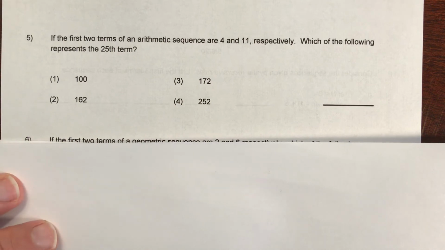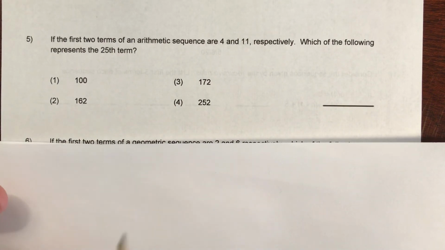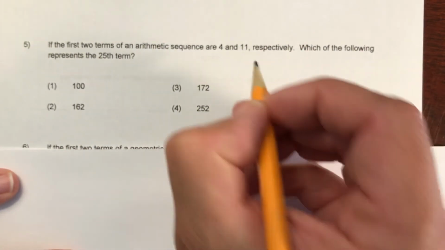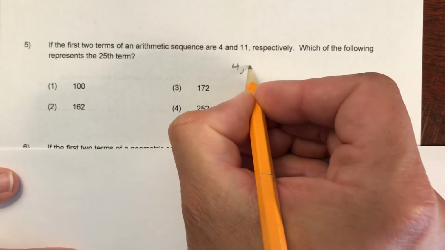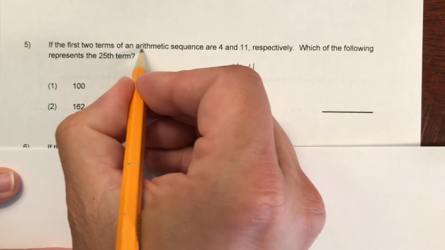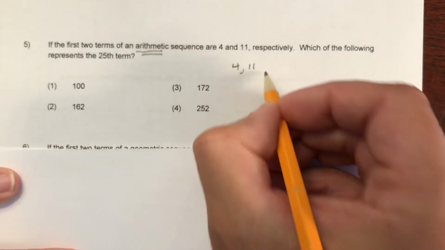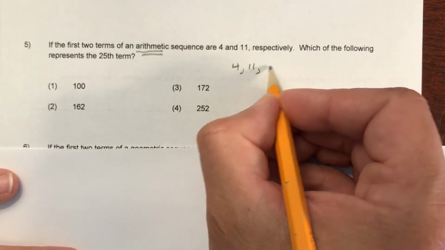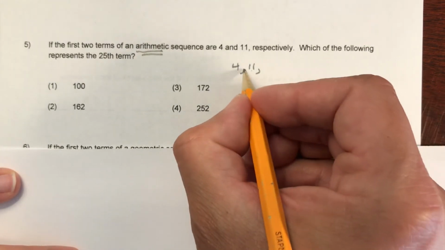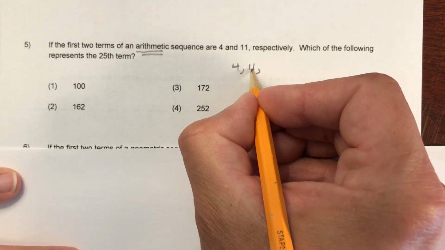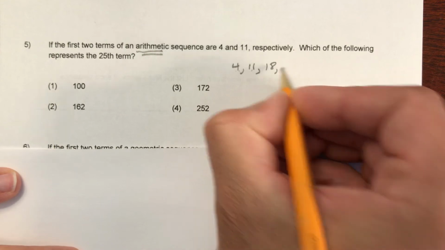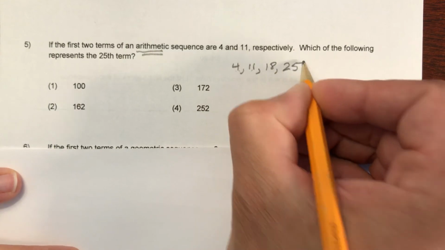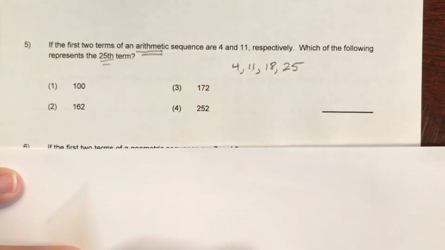If the first two terms of an arithmetic sequence are 4 and 11, respectively, which means in that order, so it goes 4, 11, and it's arithmetic, which means you're guaranteed we're adding. Well, what did you add to 4 to get to 11? Looks like you're adding 7. So plus 7, plus, well, then you could keep going. You could do this until you have 25 terms listed.